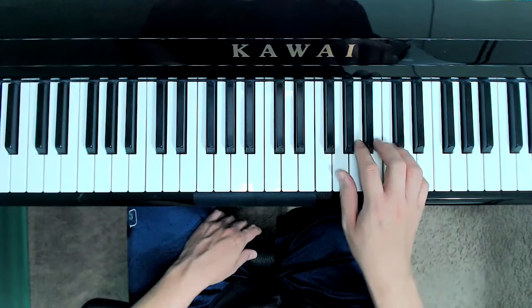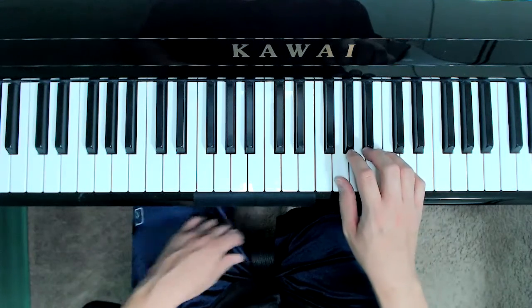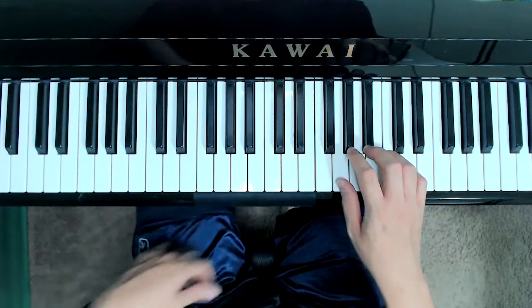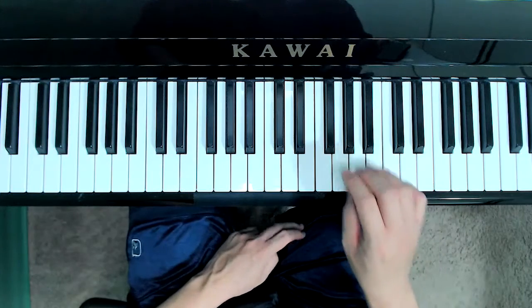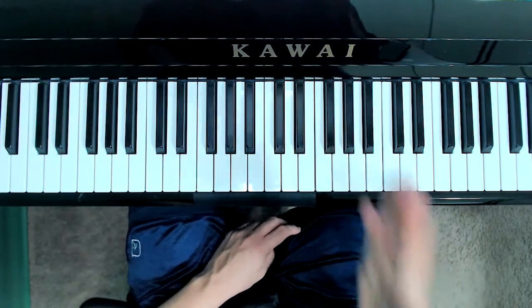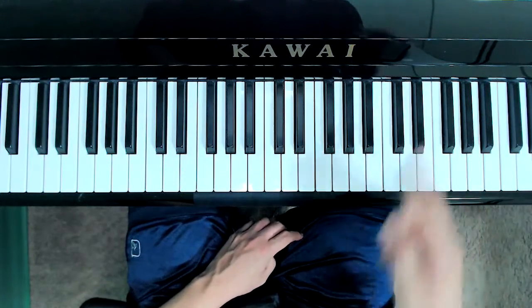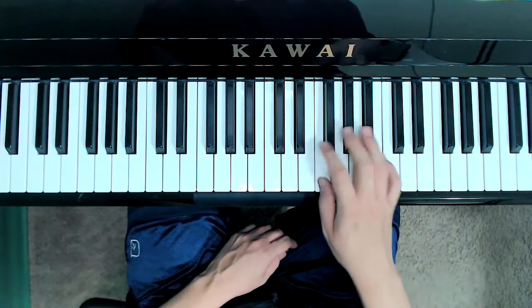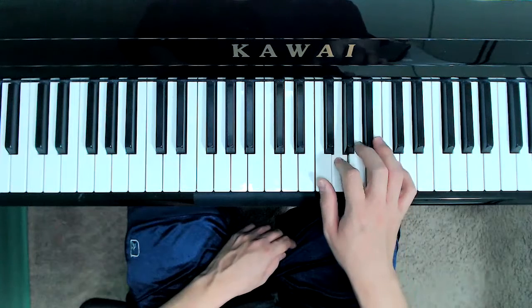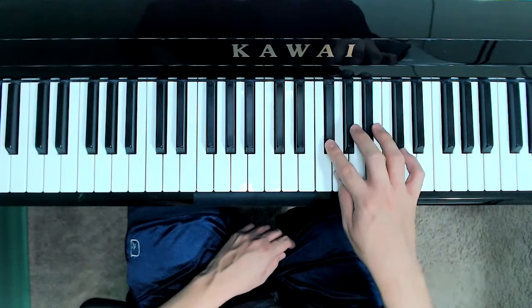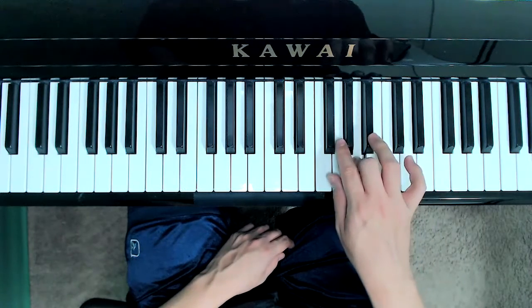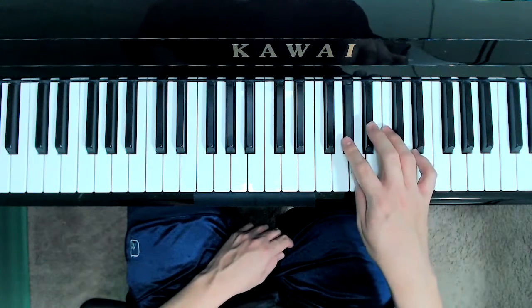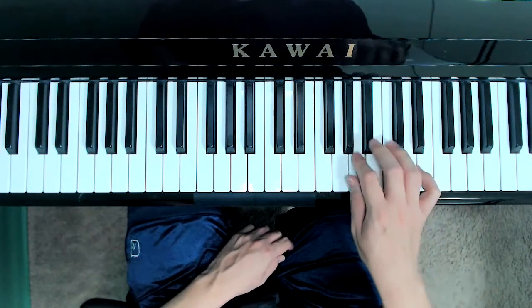And then the next measure, same thing again, the fingers are crossing, but we're always stopping with an eighth note on beat 4, with an eighth rest on the and of 4. So make sure that you're counting it that way. 1 and 2 and 3 and 4 rest.